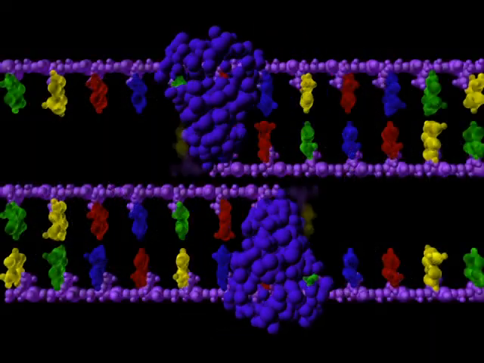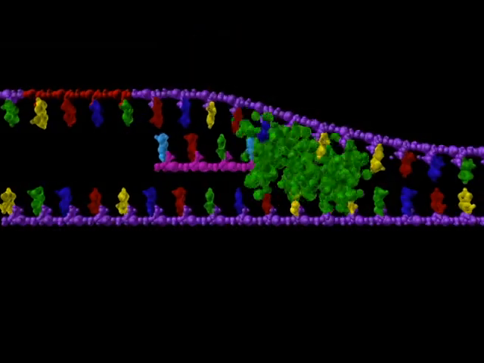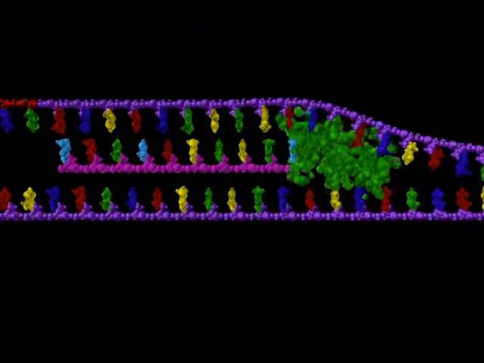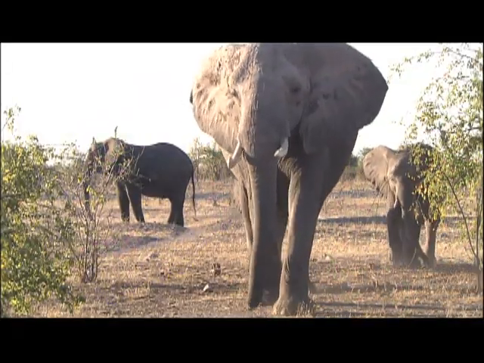Having seen how DNA replicates itself and how mutations occur, we now look at how the genetic information contained in an individual's DNA is converted to proteins that make living organisms what they are.